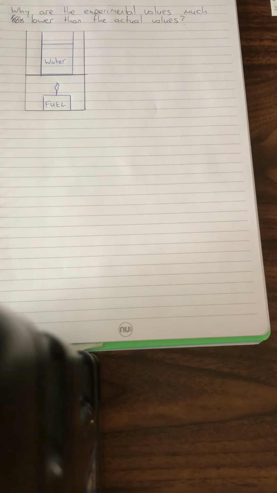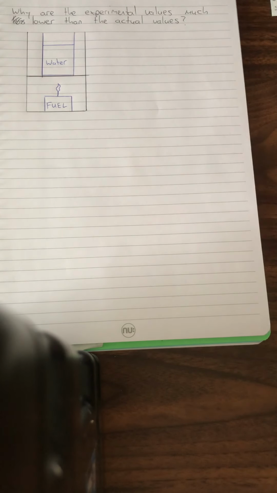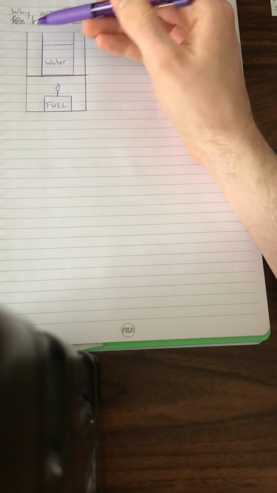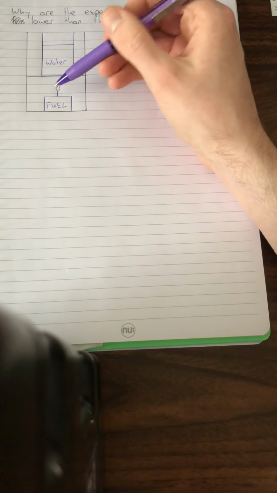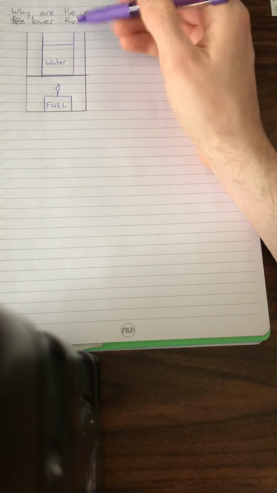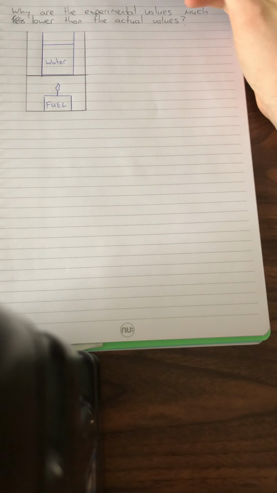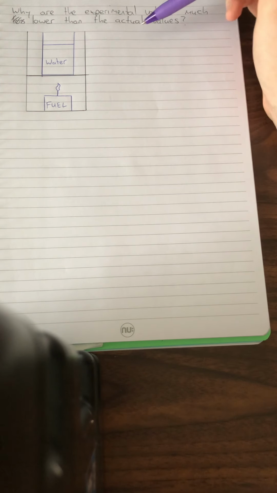Another type of question you can get. Again, you might want to pause the video, write out the question, draw the wee diagram. You've all recognised this wee diagram. This is the experiment that we did. That's the wee heat shield, the fuel, and that's the copper can with water in it. So why are the experimental values much lower than the actual values?